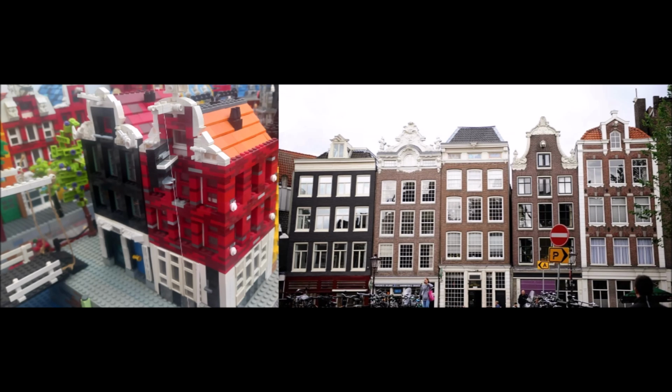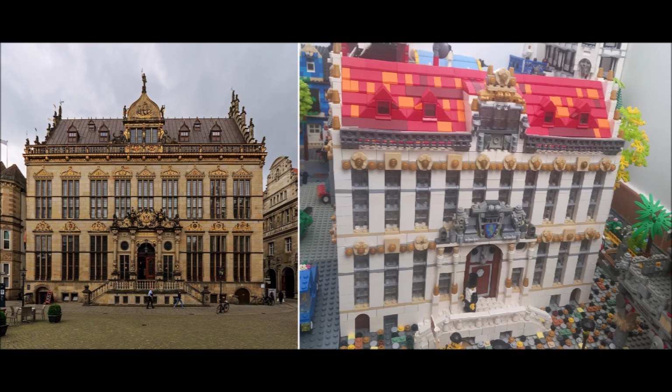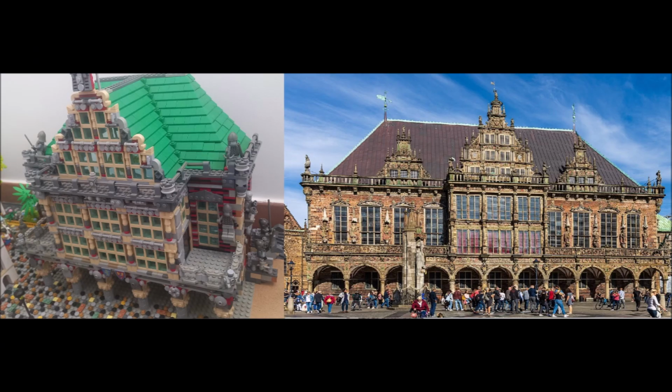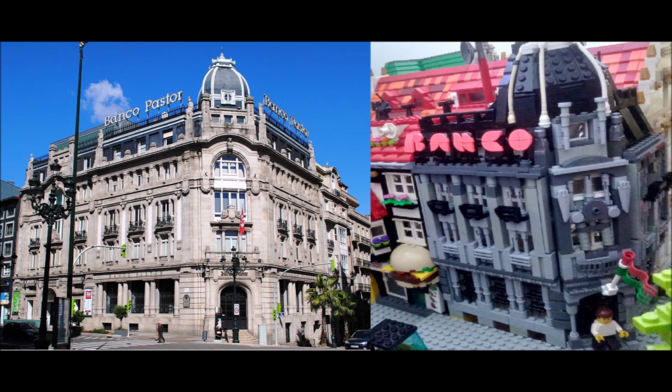I certainly did that for my Amsterdam canal houses. I had a look at pictures, studied the architecture a little bit, and then I reconstructed them, or at least I took some things that I found useful and I tried to kind of translate that into my Lego buildings. My ancient trade guild building is more of a direct copy. I really tried to build exactly the same building. Maybe also the town hall is very truthful to the original building. For my bank of my last video I did the same thing as well.